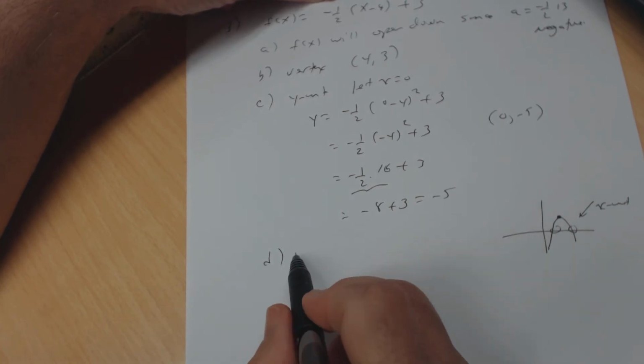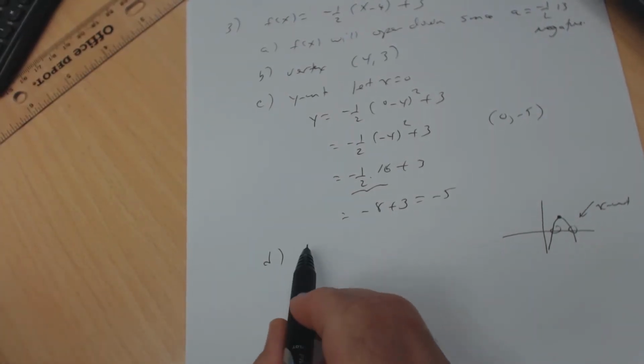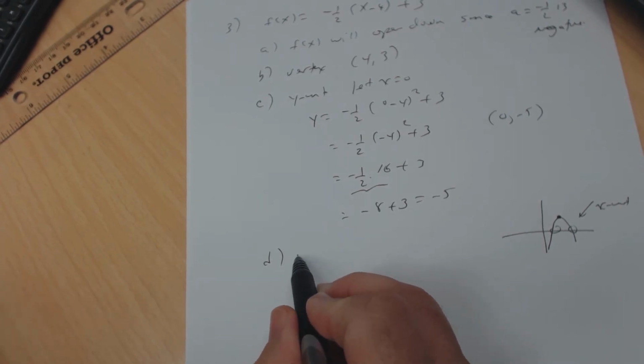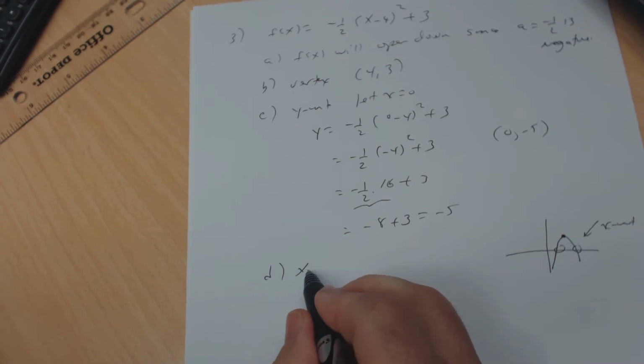All right, so let's find them. This is a little challenging part, but just not that difficult. You just got to remember a couple of things. Remember, to find the x-intercept, you can let y equal 0.